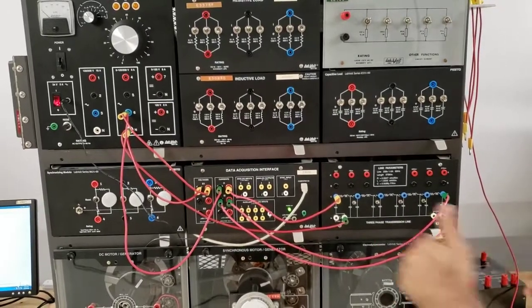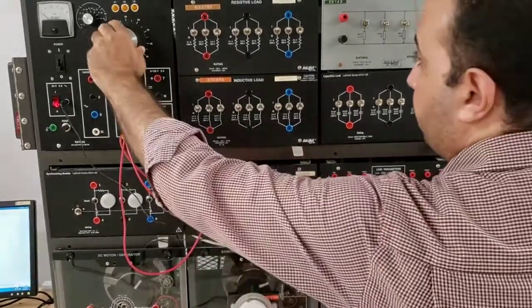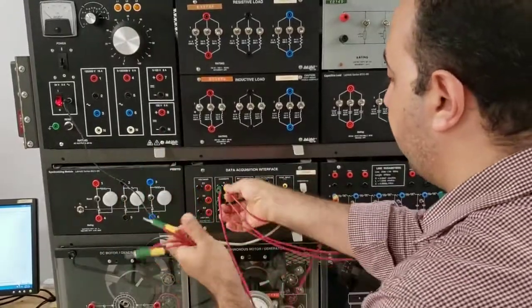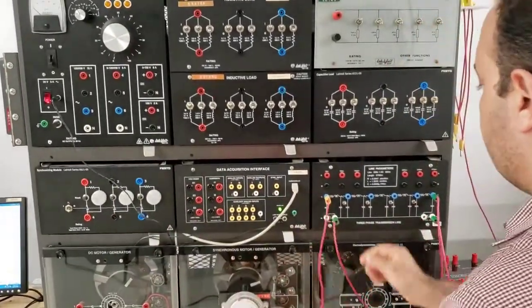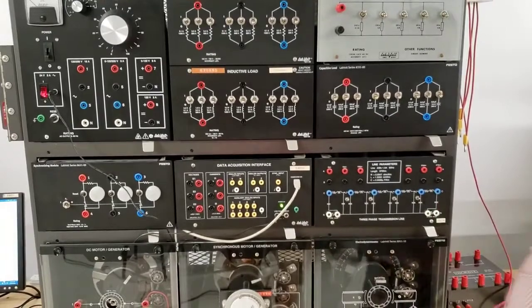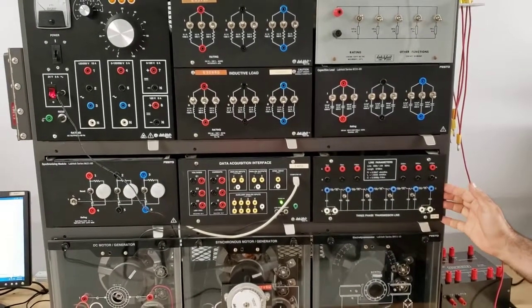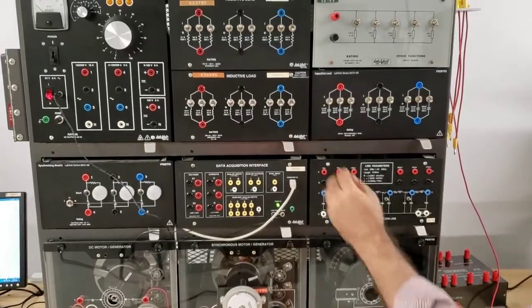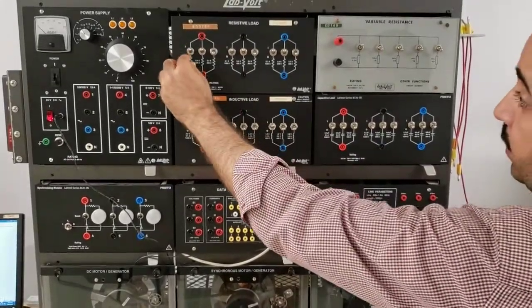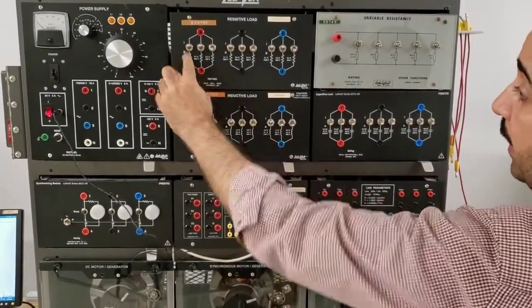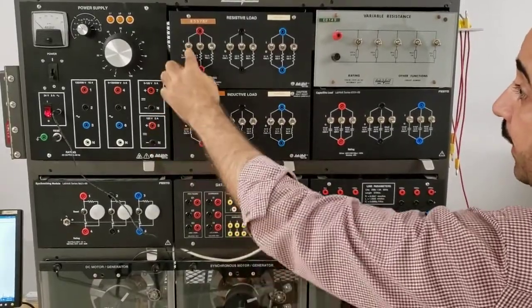For the last one, we are going to use the load for measuring the receiving end power and the sending end power. And the load that I'm going to use, I'm going first to use resistive loads, and then I'm going to use resistive inductive load.